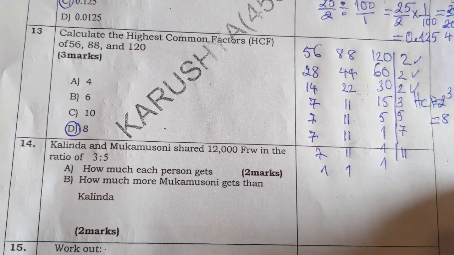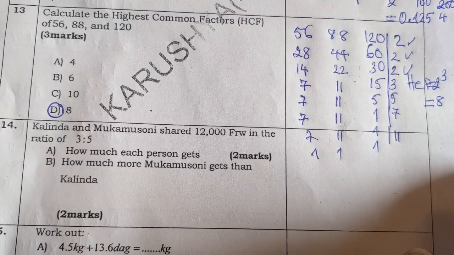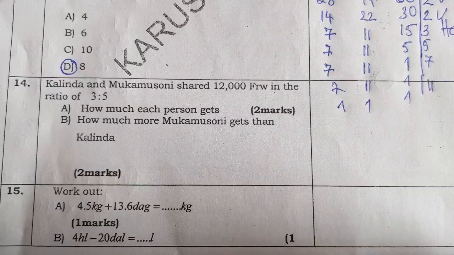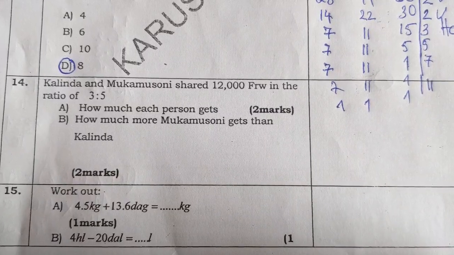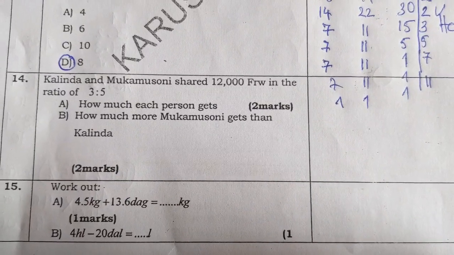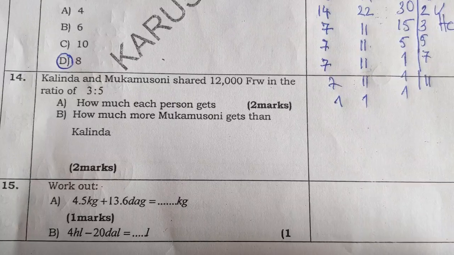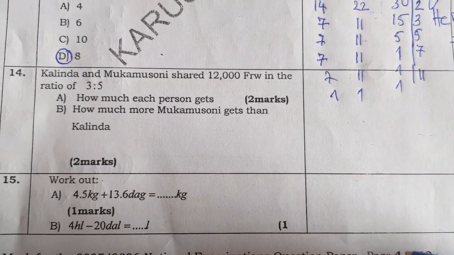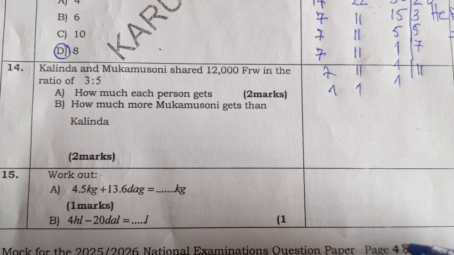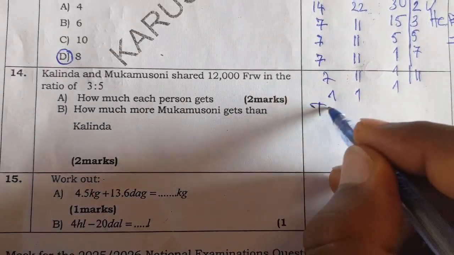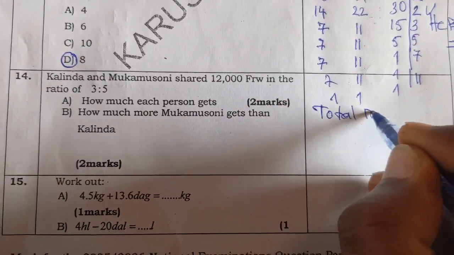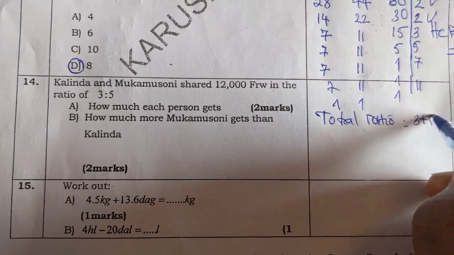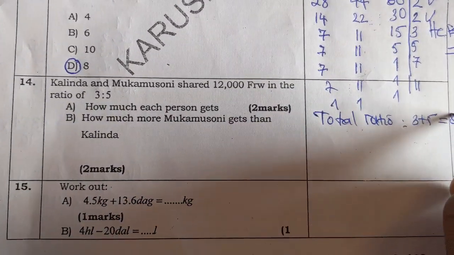And then here we have Kalinda and Mukamson who shared 12,000 Rwandan francs in the ratio of 3 to 5. How much does each person get, and how much more does Mukamson get than Kalinda? First of all, I have to find the total ratio, which is 3 plus 5, and that becomes 8.